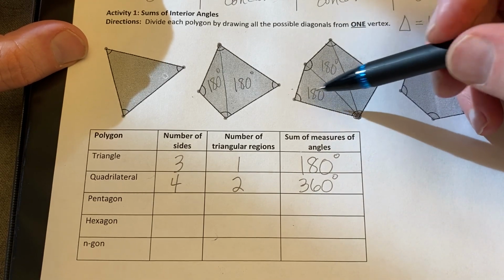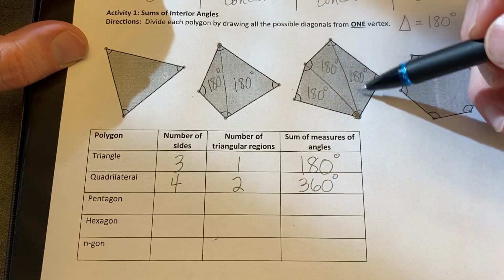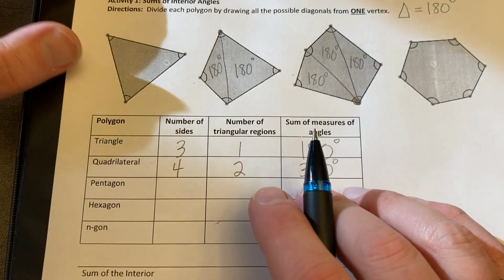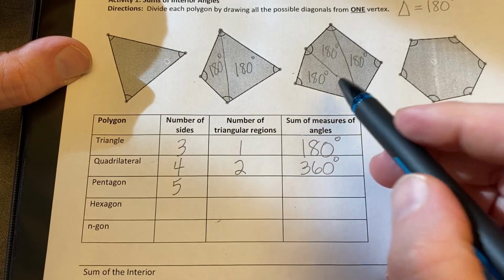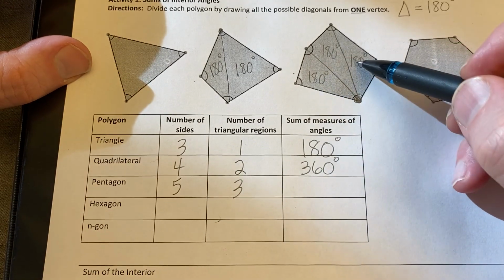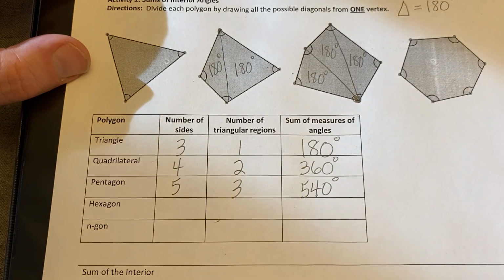So these three angles here add up to 180. These three here add up to 180, and so do these three here. So I count up those three, and what I'm saying is that with a pentagon, which has 5 sides, I now have 3 triangular regions, and if I add up those 3 180s, I'm going to get 540 degrees.